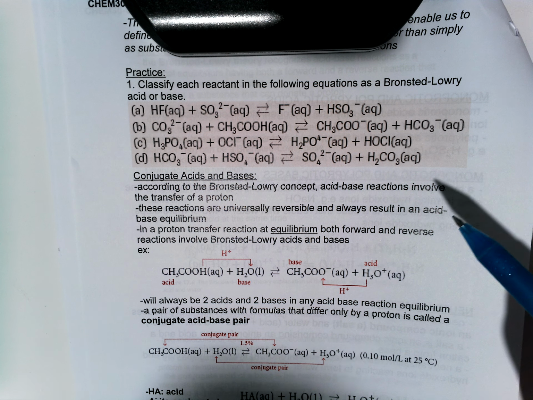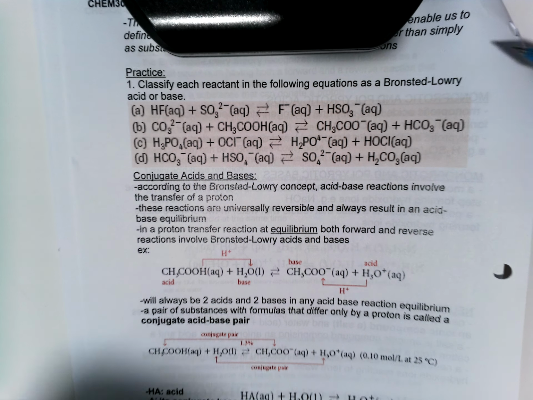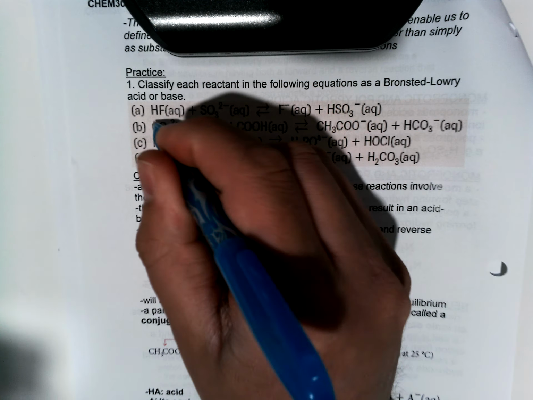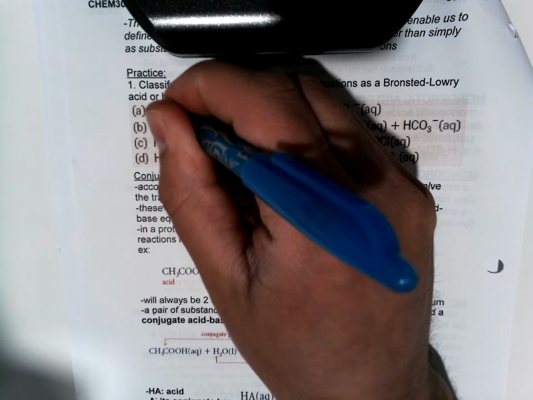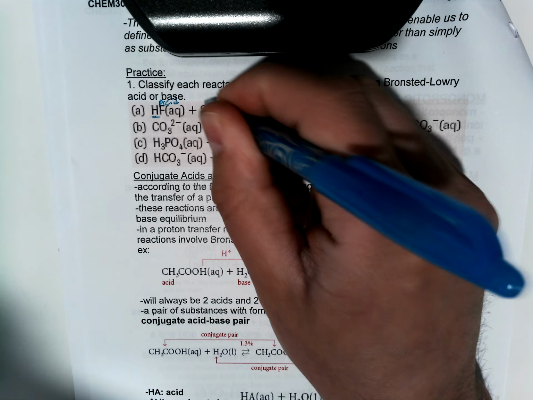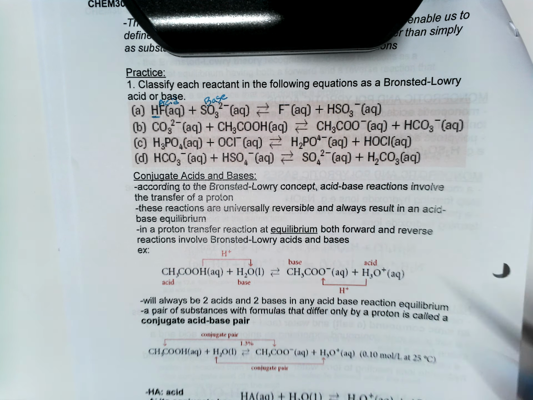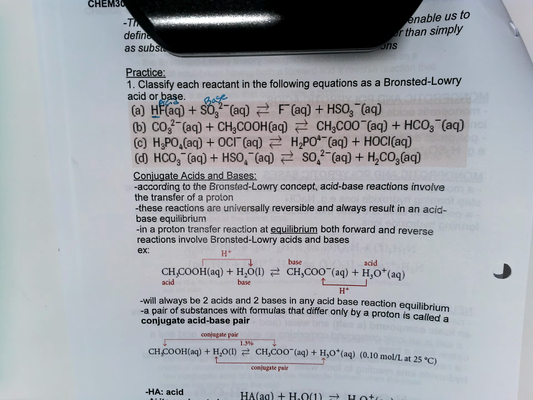Okay, so for the first one here, classify each reactant in the following equations as a Bronsted-Lowry acid or a base. Again, acid means proton donor, so it has to have a proton in it in order for it to be an acid. So this is going to be our acid, meaning this will be our base. And just to help you out, we'll do some conjugate acids and bases. We'll look at the pairs as we go through here too.